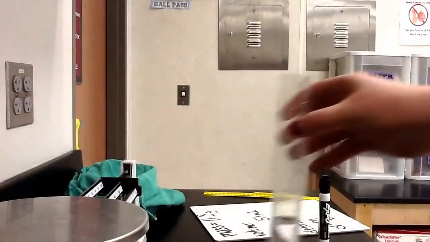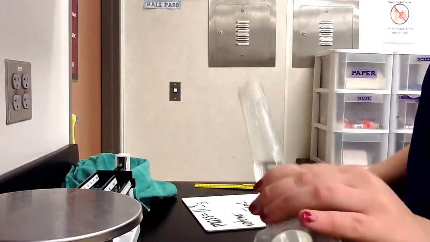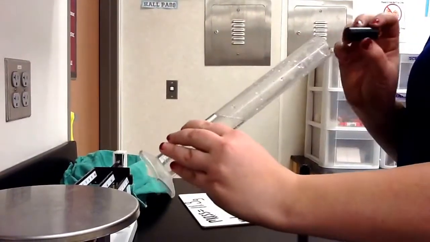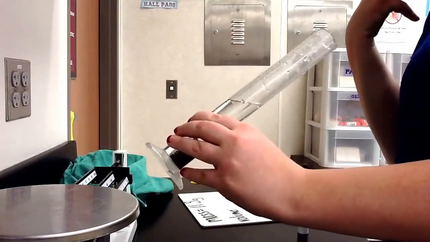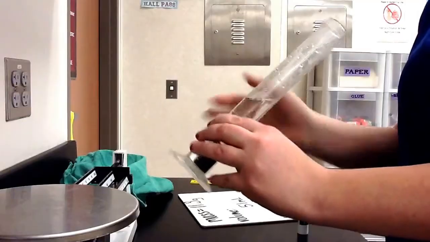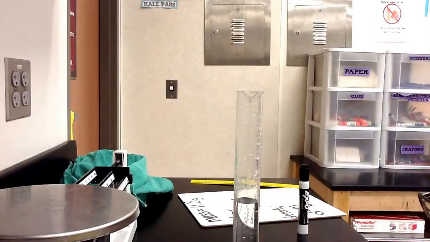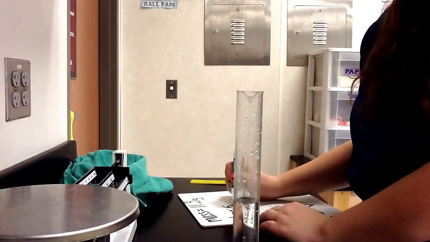Okay. So we've got this, and we're going to put our cylinder in here. We tilt it like this, so we can just slide it gently down the side, and it doesn't splash too much, so that won't ruin our volume measurement. I'm going to read the volume again. It went up to 59 milliliters.